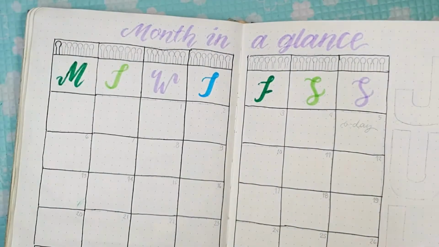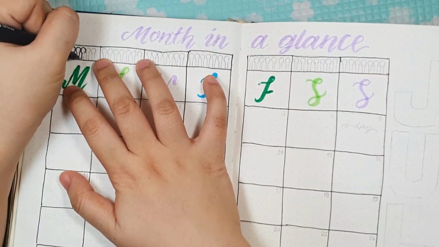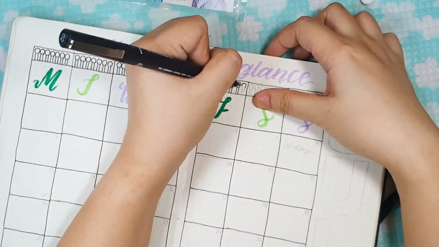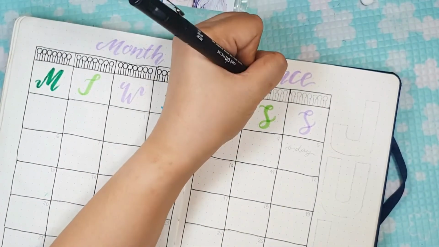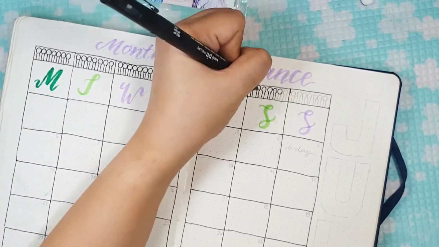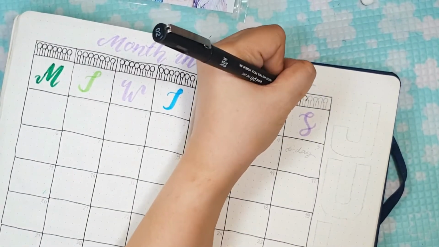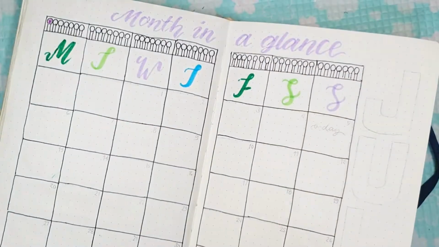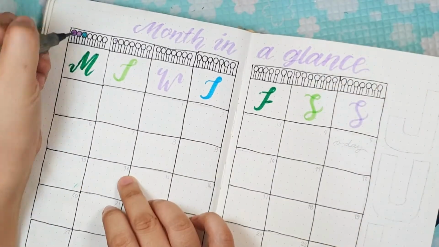Since we're doing a matchbook theme, of course, we need to add matches so the headers will look like matchbooks. I painted them in different colors to make them look more fun.